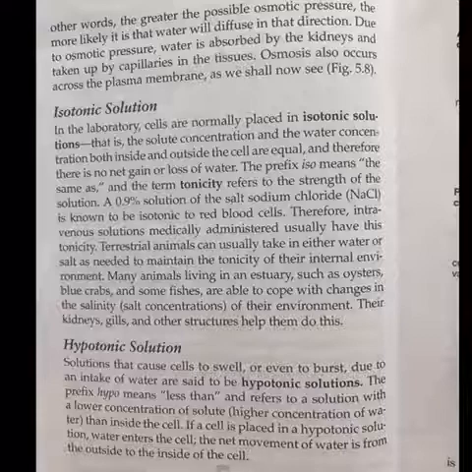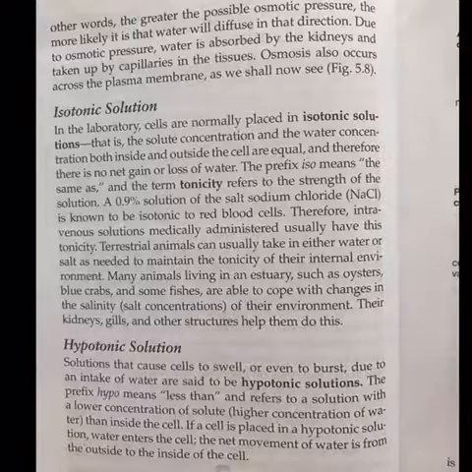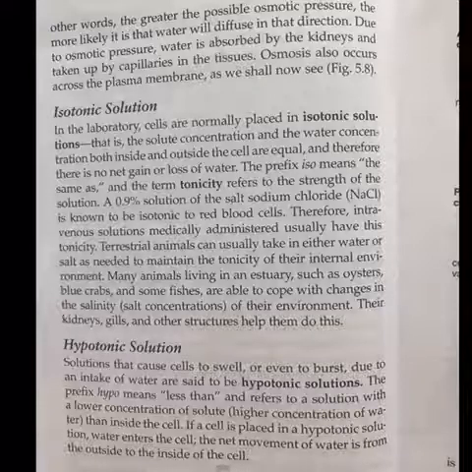Isotonic solution. In the laboratory, cells are normally placed in isotonic solutions, that is, the solute concentration and the water concentration, both inside and outside the cell, are equal, and therefore there is no net gain or loss of water. The prefix iso means the same as, and the term tonicity refers to the strength of the solution. A 0.9% solution of the salt sodium chloride, NaCl, is known to be isotonic to red blood cells. Therefore, intravenous solutions medically administered usually have this tonicity.